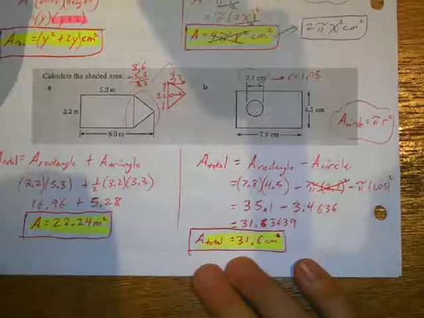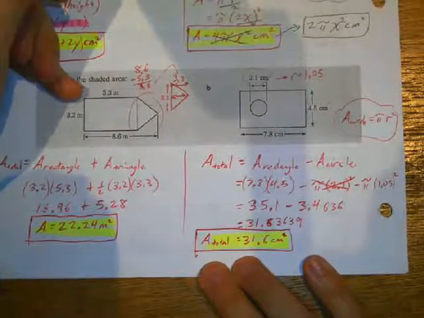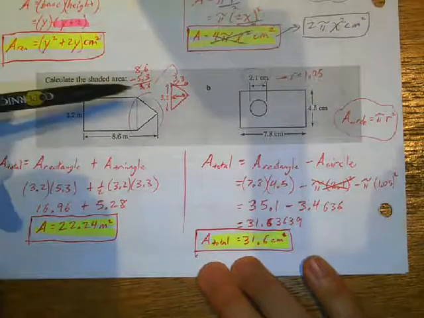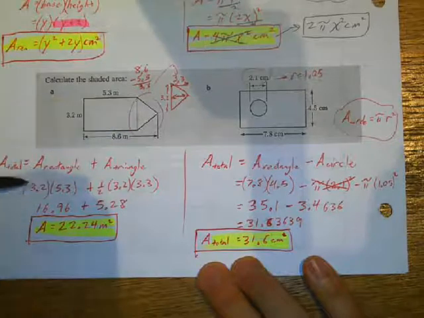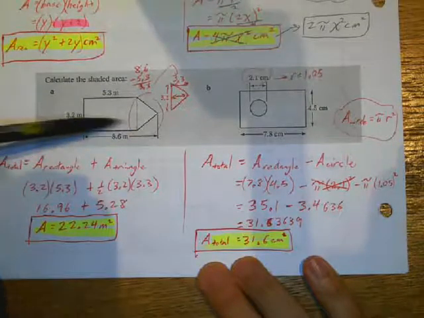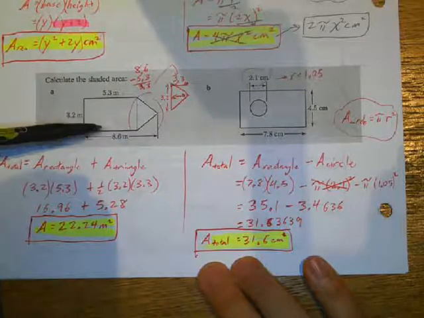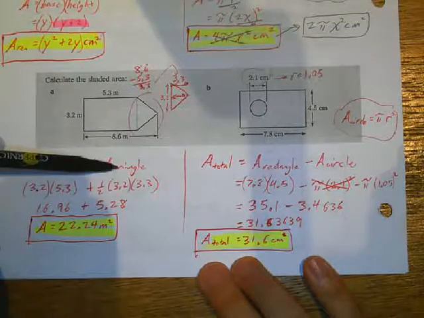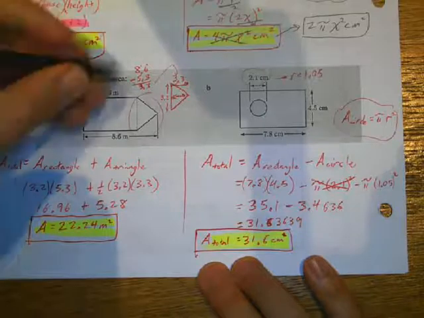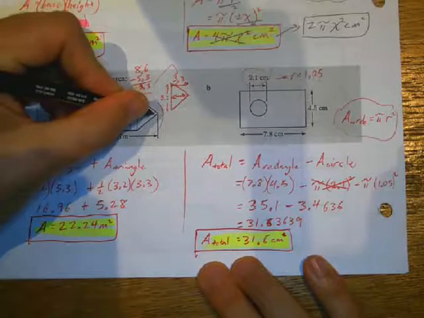Okay, calculate the shaded area. So we have the area of this rectangle and the area of this triangle. The area of a rectangle is 3.2 times 5.3, and then for the area of the triangle, I needed to figure out the distance from here to here.